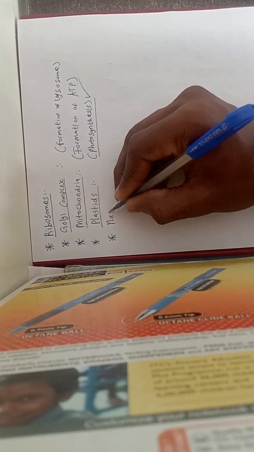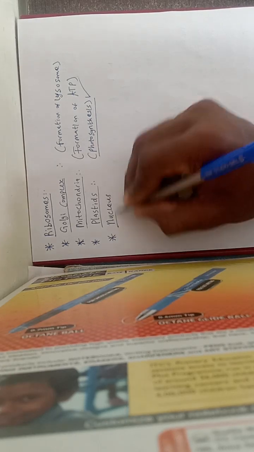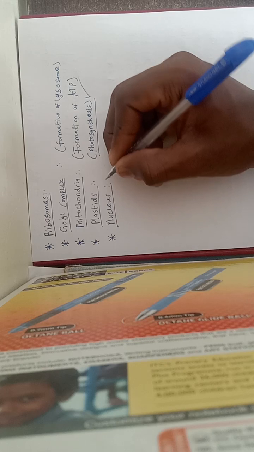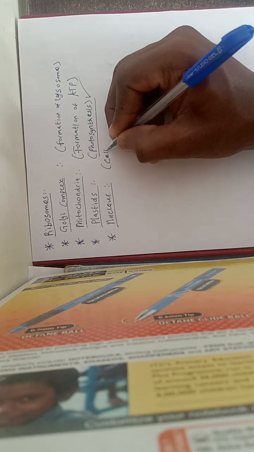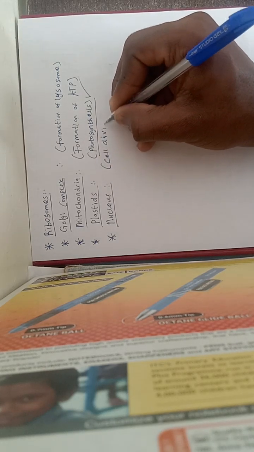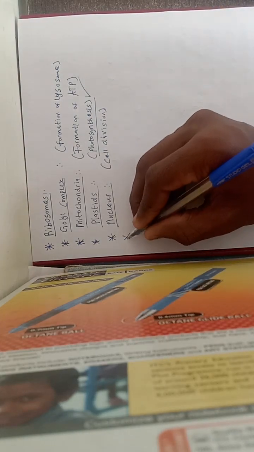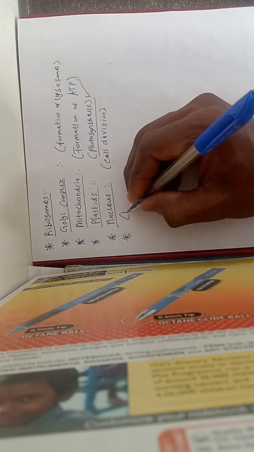So, the nucleus controls all activities of the cell. Biogenesis of ribosomal proteins takes place in the nucleus. Only the nucleus takes part in cell division. So, bracket cell division, because you should not forget this, guys. Cell division. So the last but not the least cell organelle we're going to talk about today, guys.